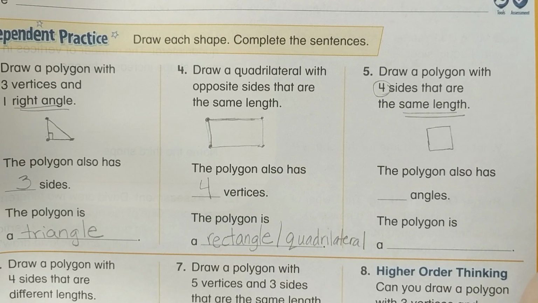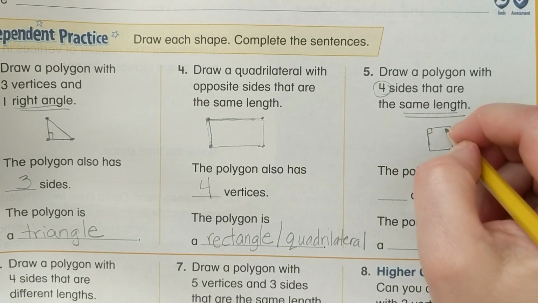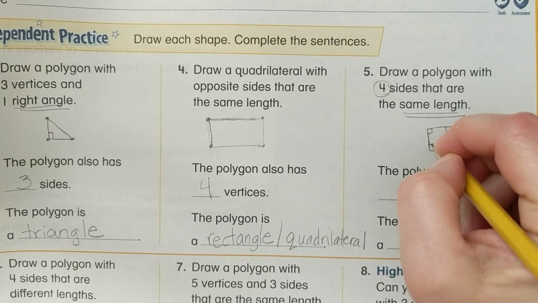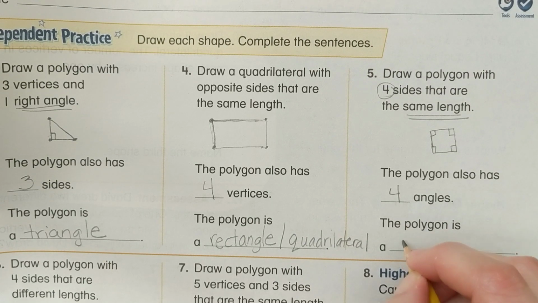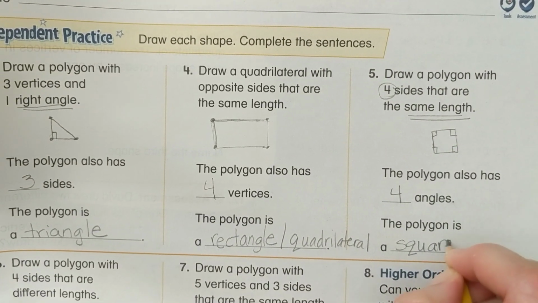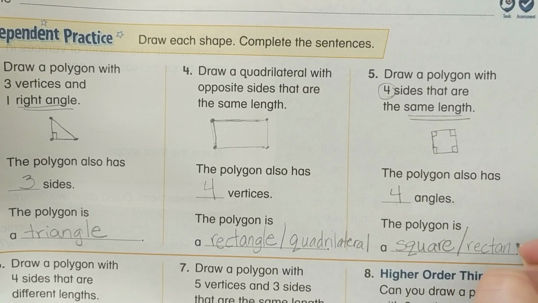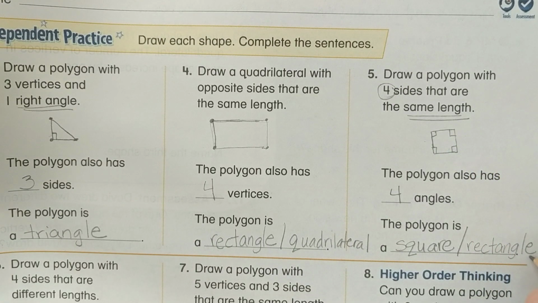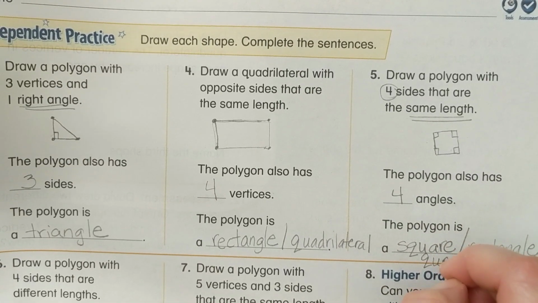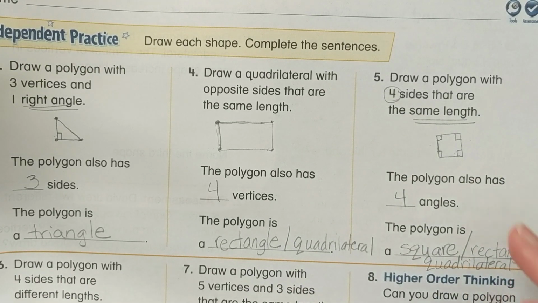So how many angles does it have? Let's see. And these are right angles. So I'm going to draw the boxes instead of the curved lines. 1, 2, 3, 4. It has 4 angles. So this polygon is a square. If you put rectangle, that is considered correct as well, because the rule for rectangle is opposite sides that are the same. And you could have also put quadrilateral. All of those are ways to describe that shape.